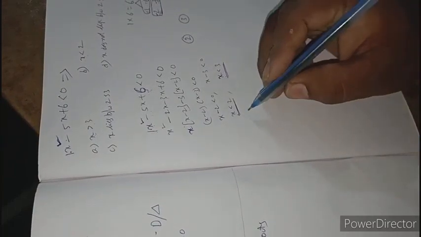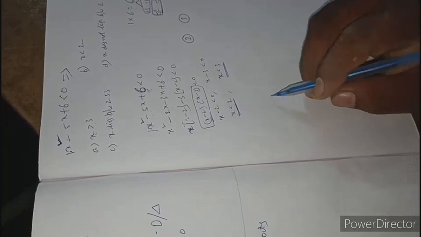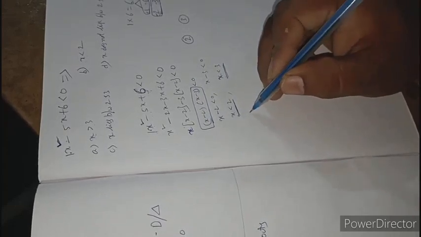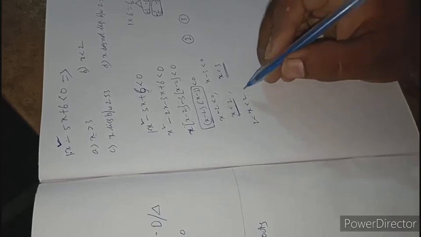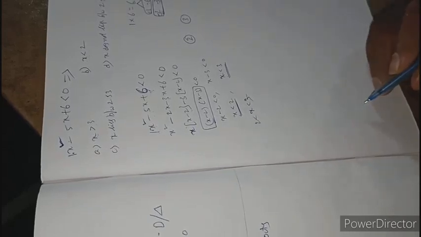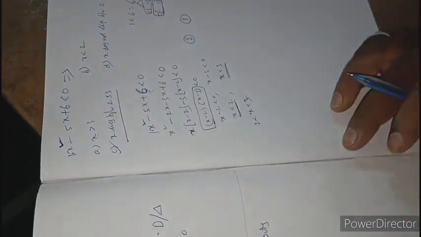Therefore this can be written as (x - 2)(x - 3) < 0. Therefore 2 is less than x less than 3. X lies between 2 and 3, which is our required answer.